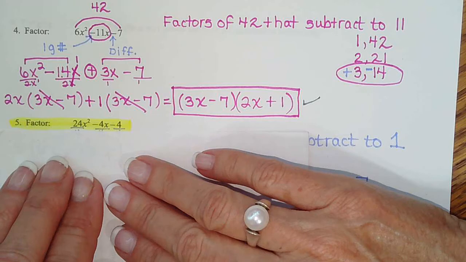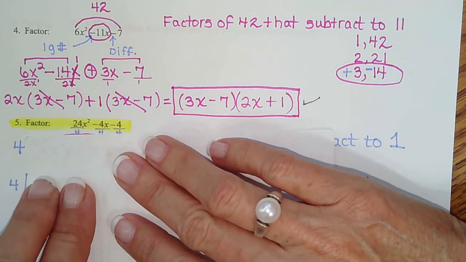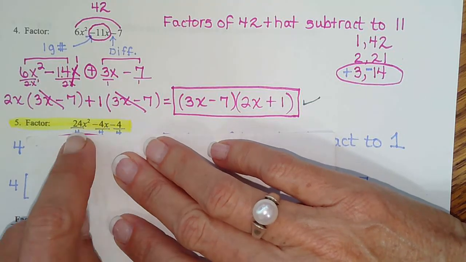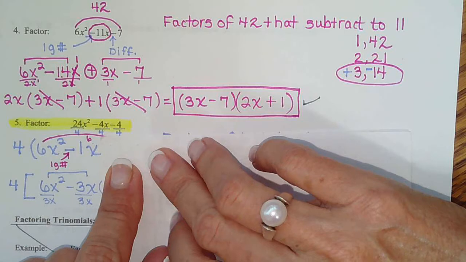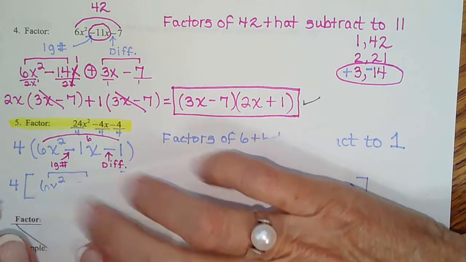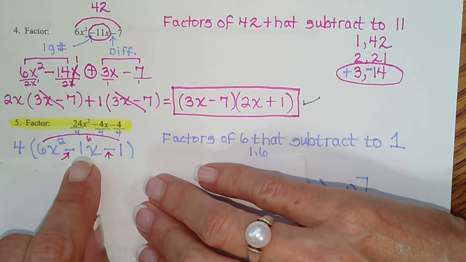Okay, as I said earlier, the GCF's 4, so we pull it out in front and divide every term by 4, and we get 6x squared minus 1x minus 1. And at this point in the game, I do put the 1 in front of the x.